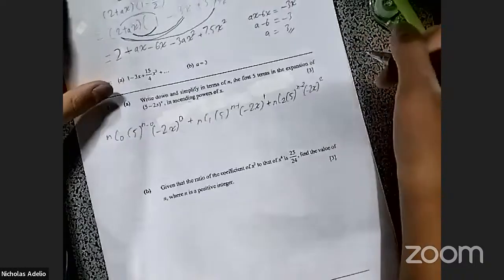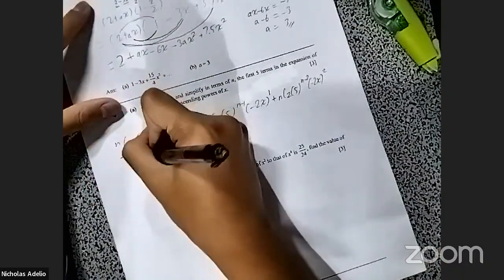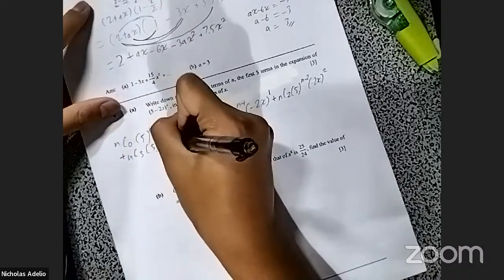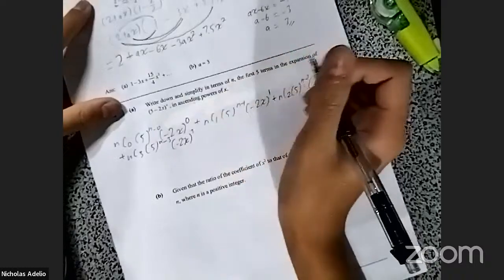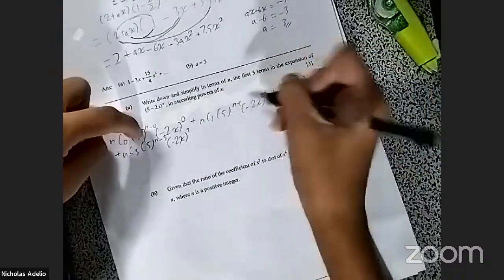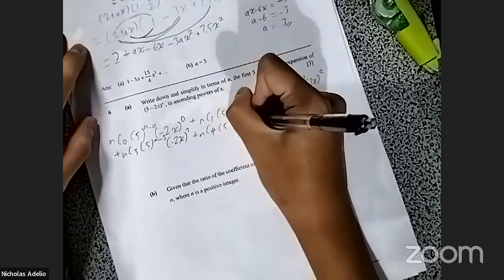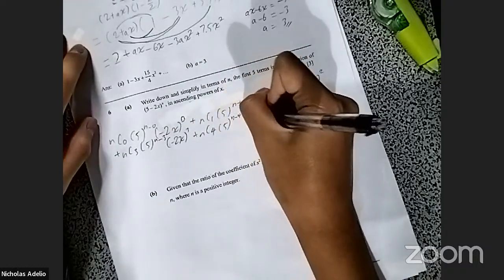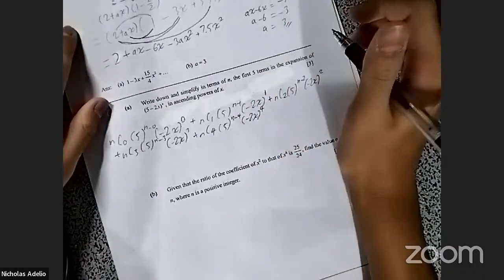I guess I'm glad your teacher is teaching it in this way. So it's 5, right? 1, 2, 3, 4, 5. And the reason why it's 5 is because it starts from 0.